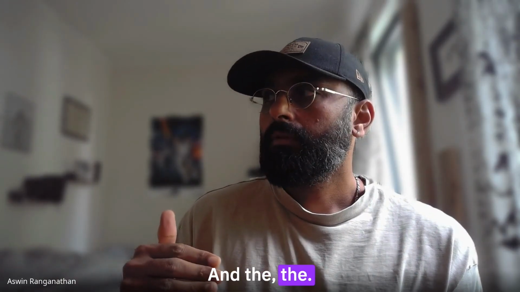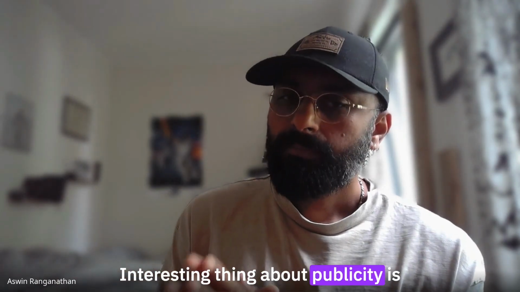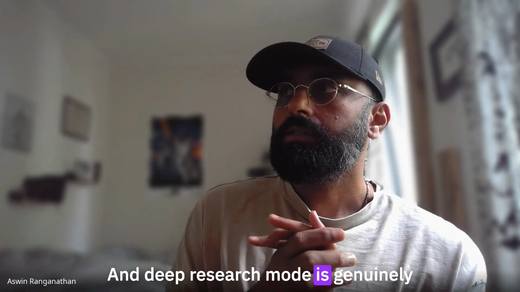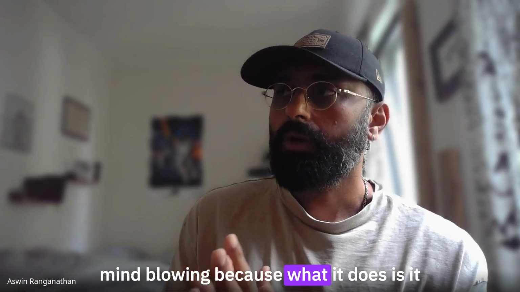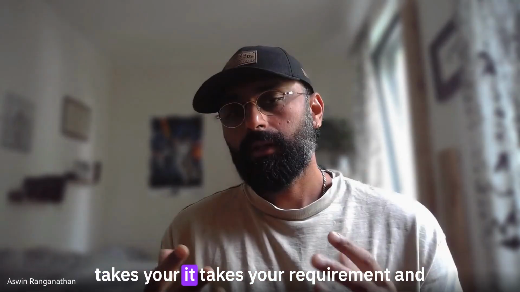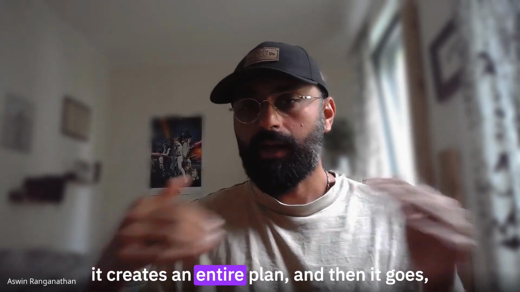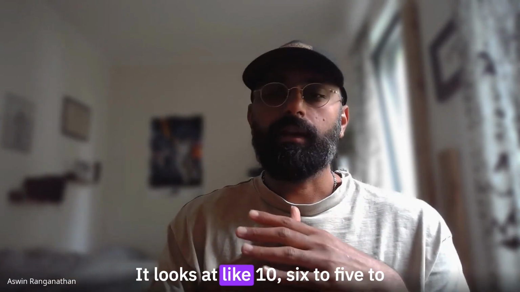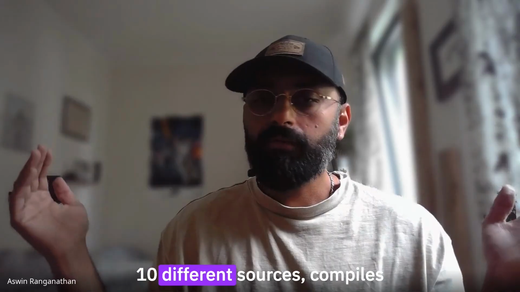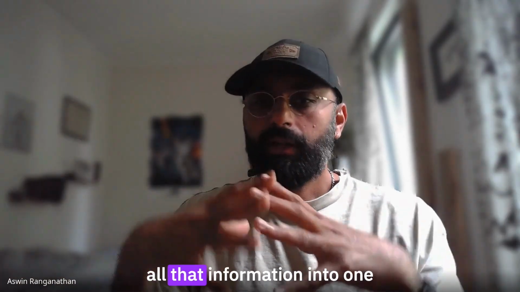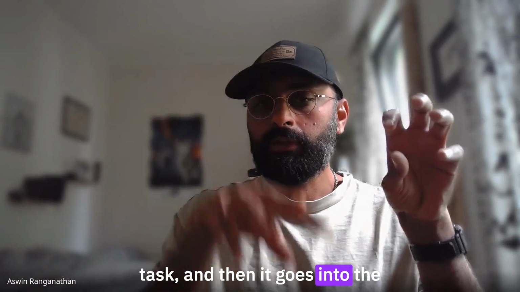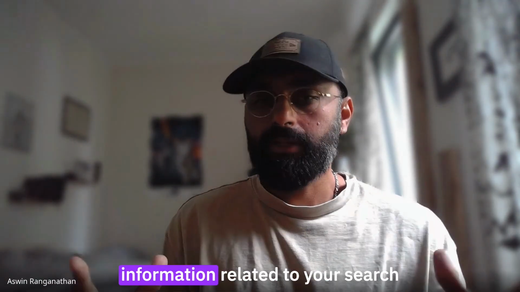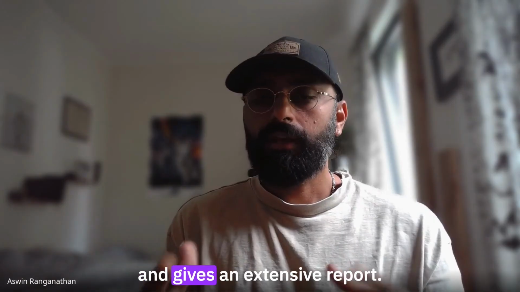The interesting thing about Perplexity is that it has this deep research mode, and deep research mode is genuinely mind blowing, because it takes your requirement and creates an entire plan, and then looks for information for each part of it. It looks at 5 to 10 different sources, compiles all that information into one task, and then goes into the next task, and keeps doing this until it finds all the information related to your search and gives an extensive report.